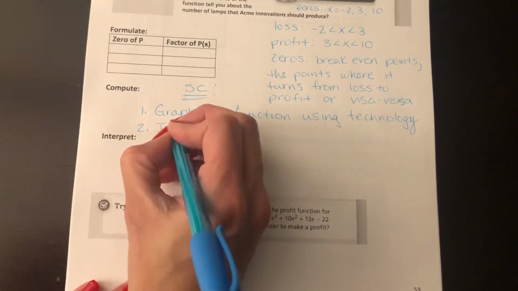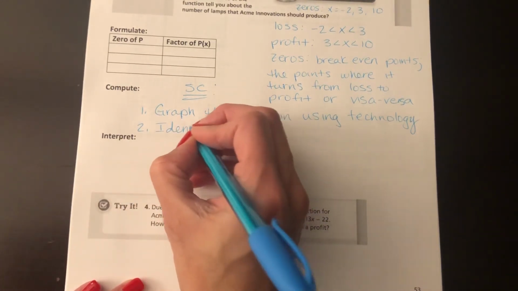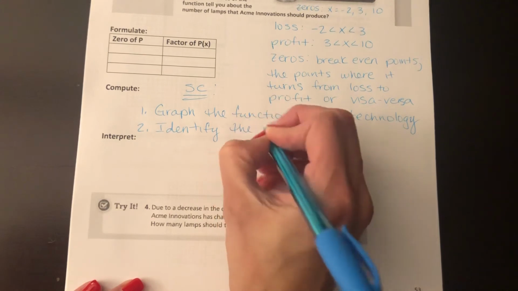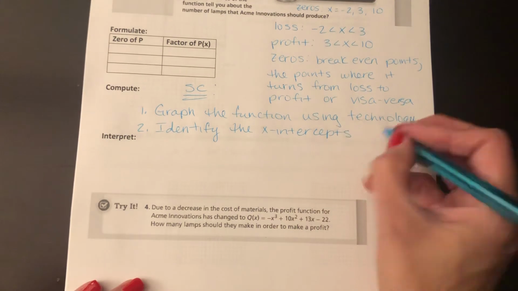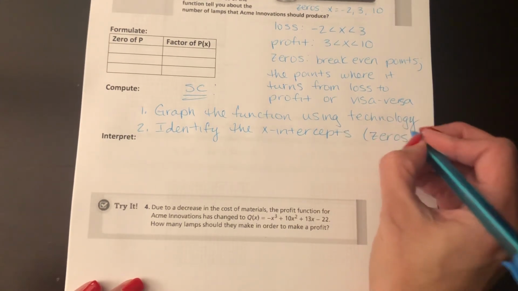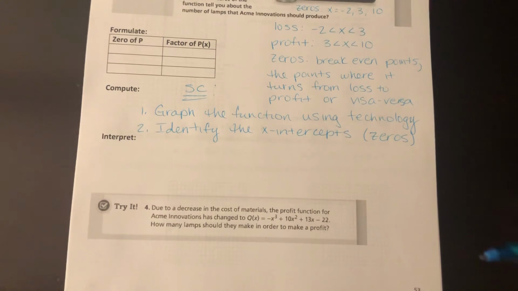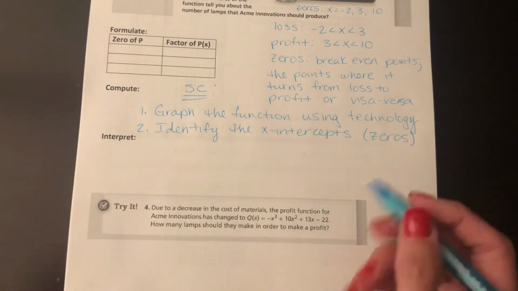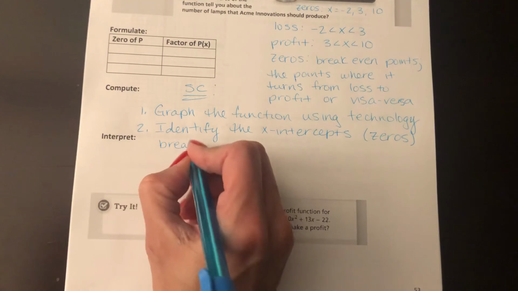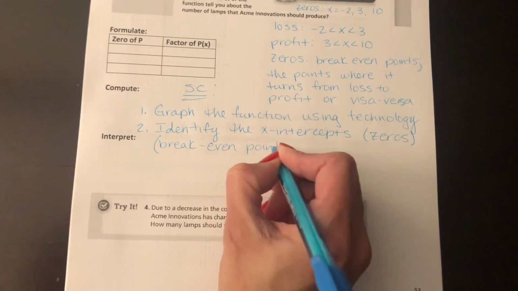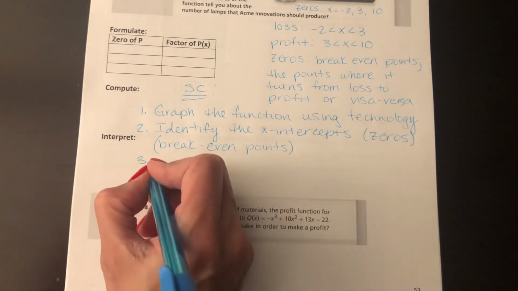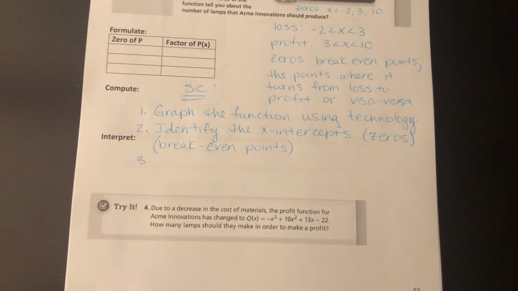And then I want you to identify the x-intercepts. These are your zeros. And in our situation here, those zeros were our break-even points for profit. All right, then the next thing, you want to determine your positive intervals and your negative intervals.